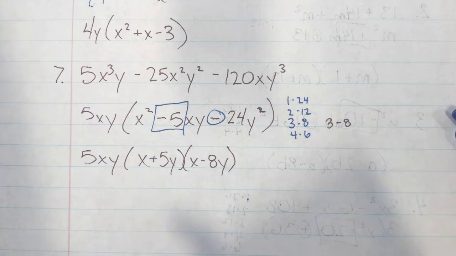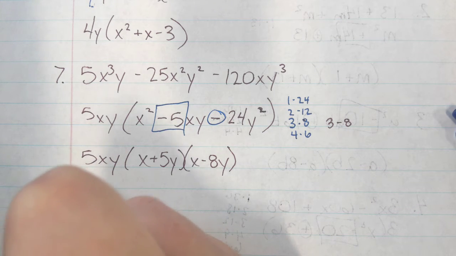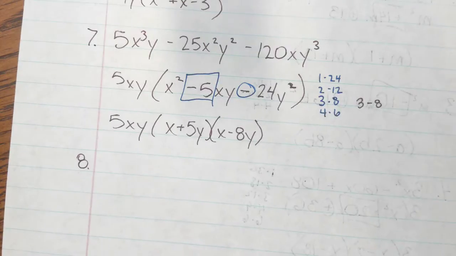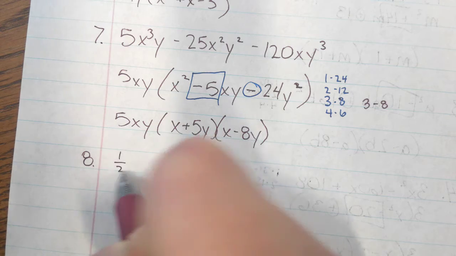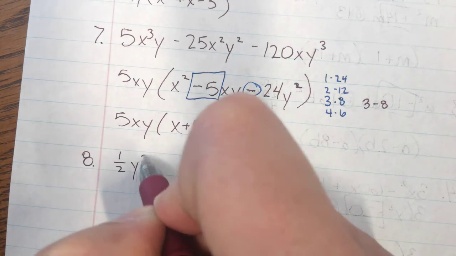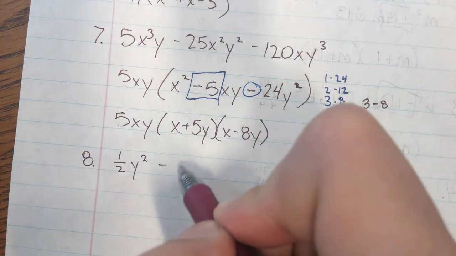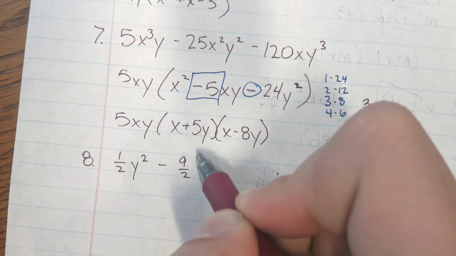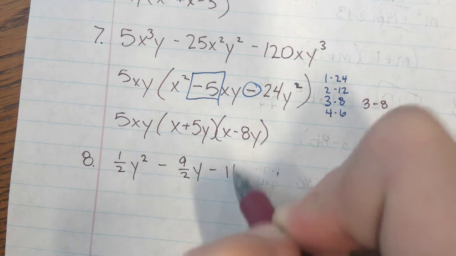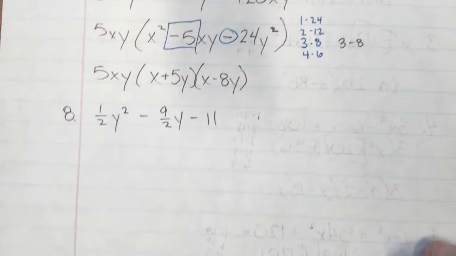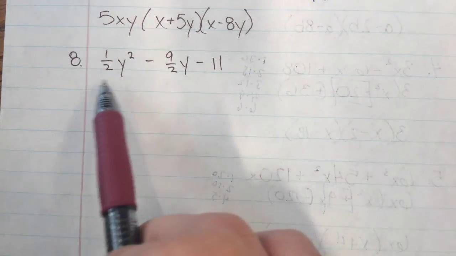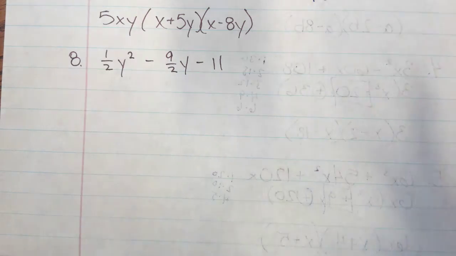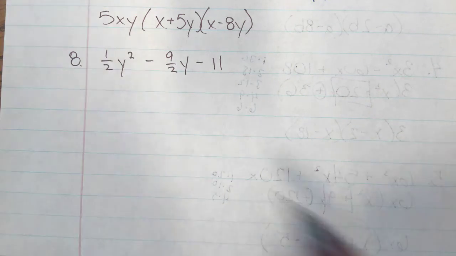All right, and this leads us to the last one that I'm going to do with you, number 8. And this is one you have not seen before, so you want to focus up. 1/2 y squared minus 9/2 y minus 11. All right, so for one like this, fraction out front, that is what you're going to definitely want to factor. I don't see any variables in common, so just the 1/2 is going to be factored.